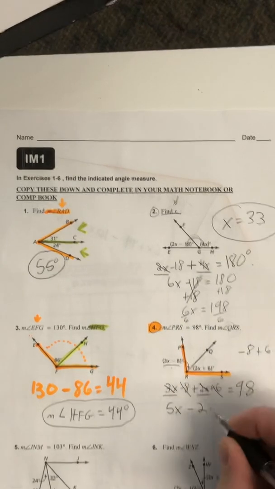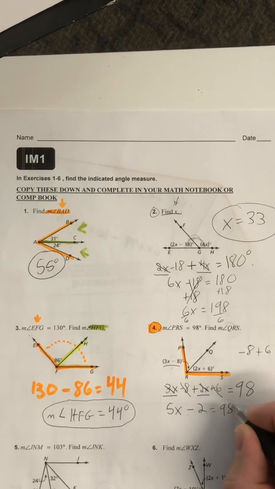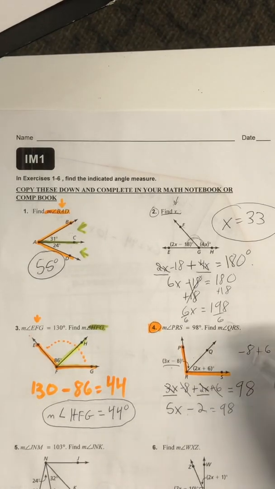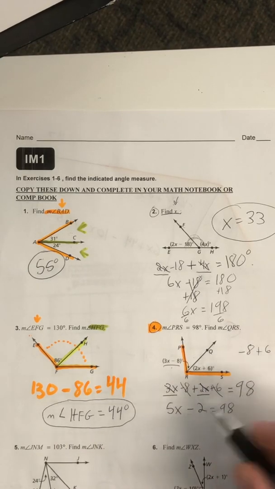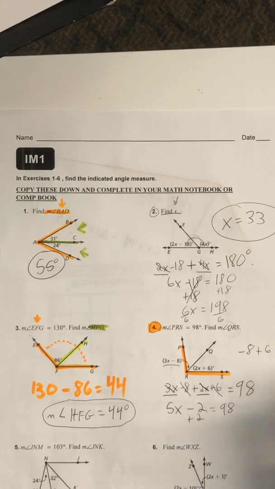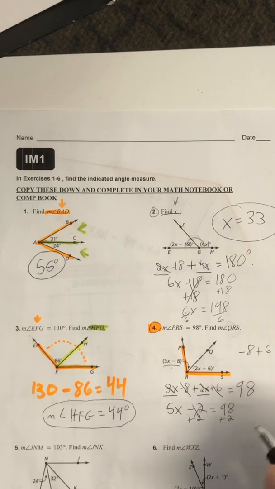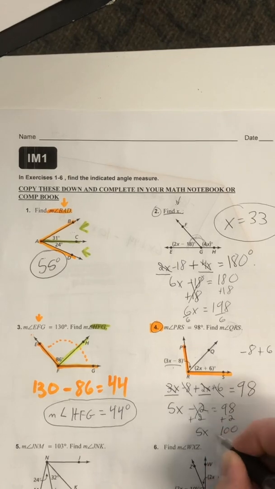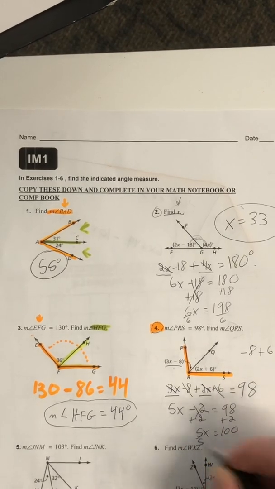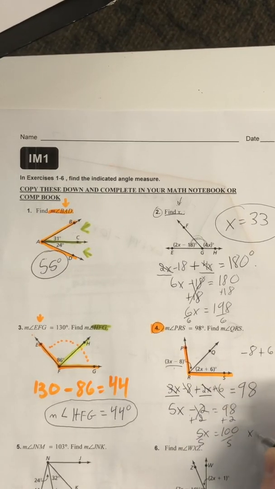Those are done. My 98 obviously did not change. Okay, just like we did in number 2, we're solving for x. Get that x all by itself, right? So we're going to add 2 to get rid of the minus. Add 2, 100. Drop down the 5x. Divide by 5 on both sides.